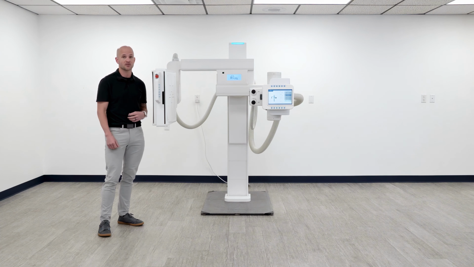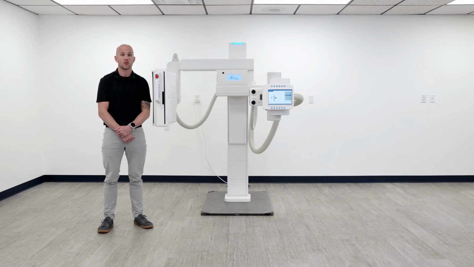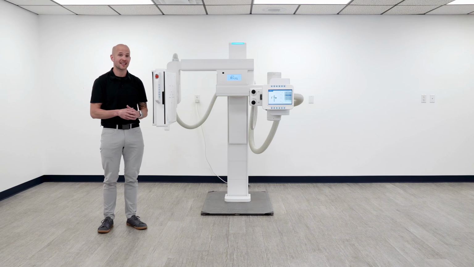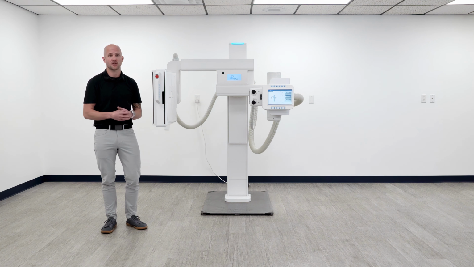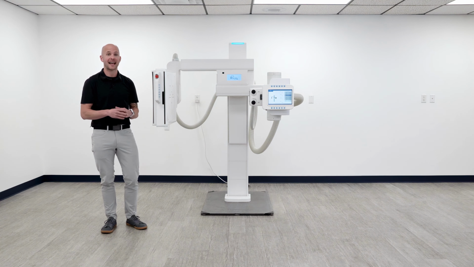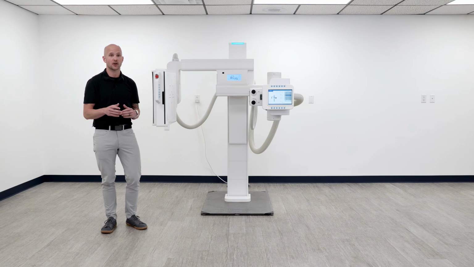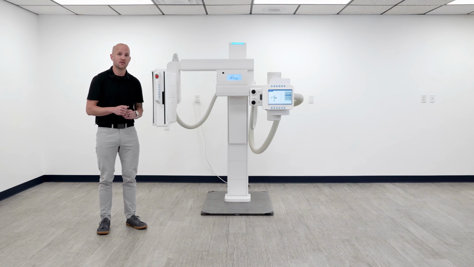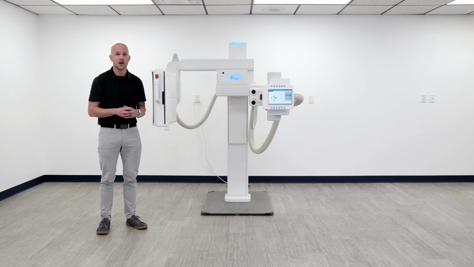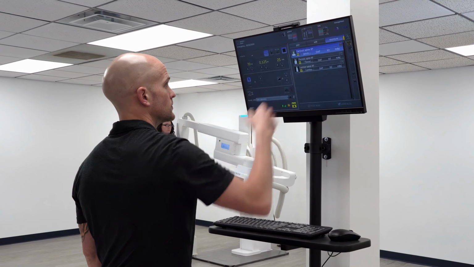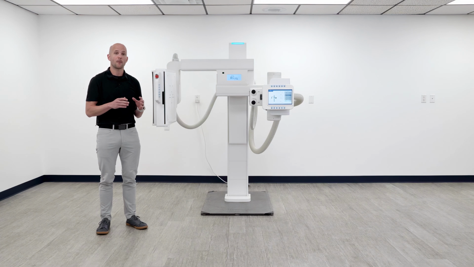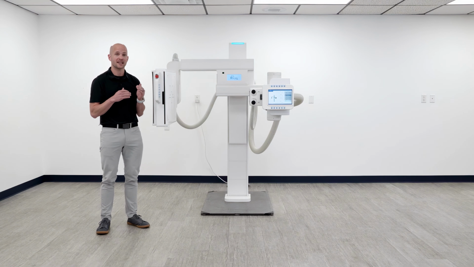When using the Acuity UDR in a clinical setting where long bone stitching is required, our optional auto stitching package has got you covered. This feature allows full spine and long leg exams to be shot effortlessly with pinpoint accuracy in under a minute. Setting up stitching in the software is as simple as planning any other exam. All you have to do is plan an exam that's already been programmed to do auto stitching. And the software and the stand know, based on the number of projections in the planned study, how many images it's going to need to stitch.